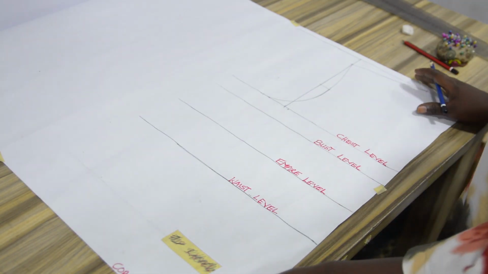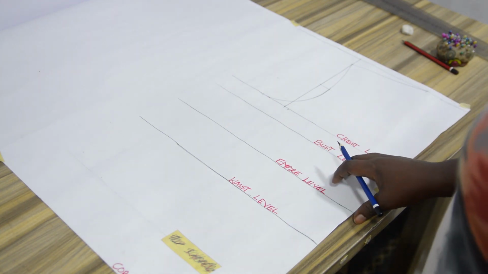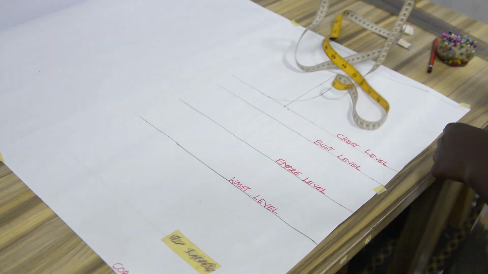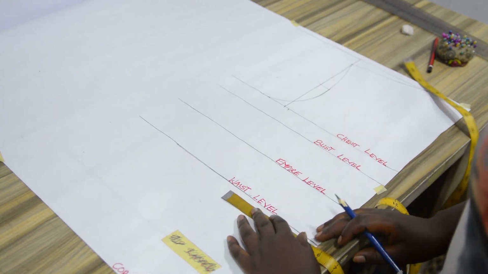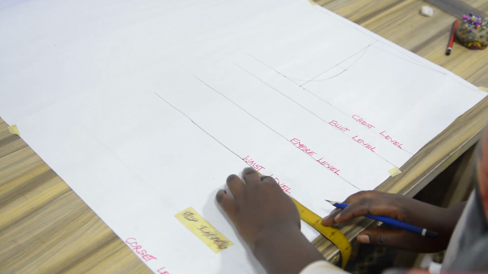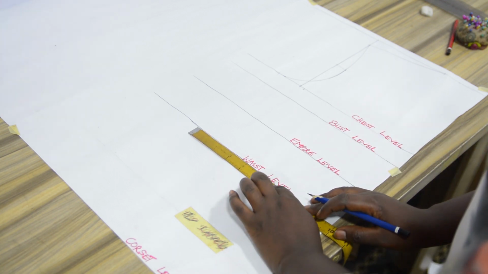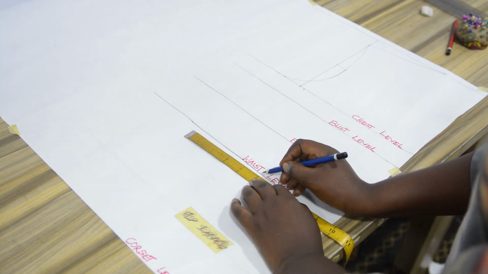Now, after drafting your basic bodice block, the next step is to plot the darts. In making a corset, the first step is to plot the dart. In plotting the dart, I will insert half of the bust span measurement I'm working with, and my dart intake is going to be 2 inches. So that is 1 inch on both sides. I'll mark out my 2 inches and get the midpoint.